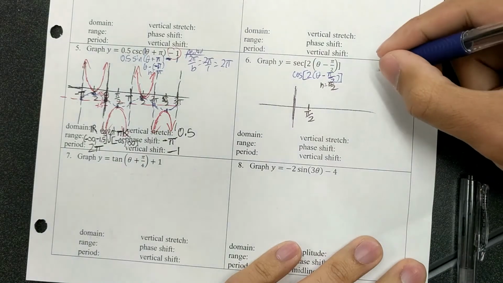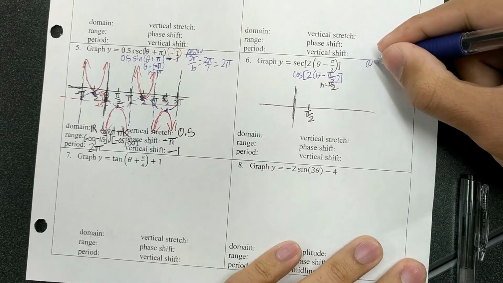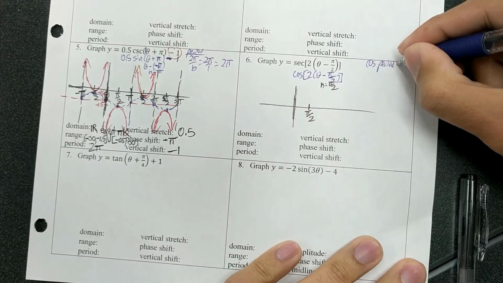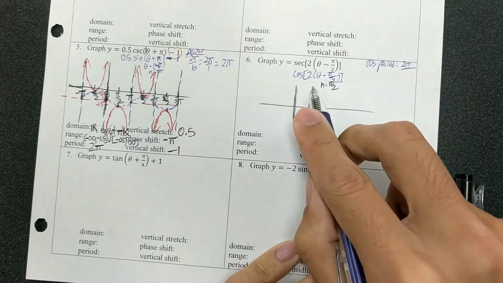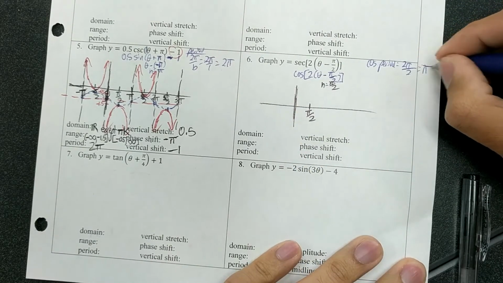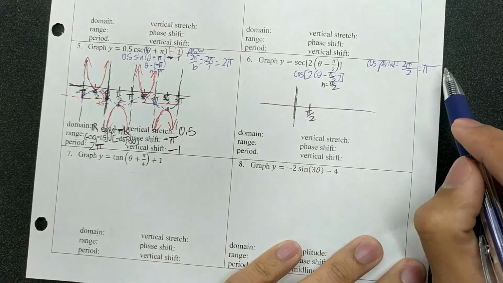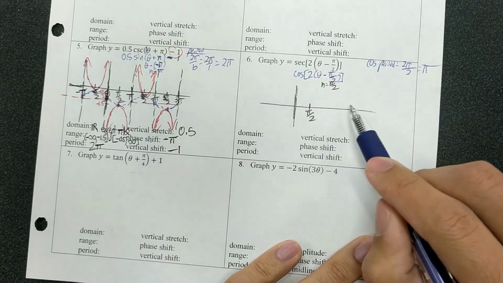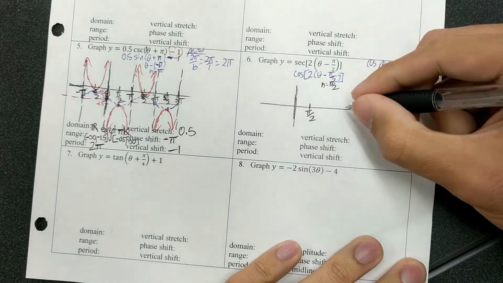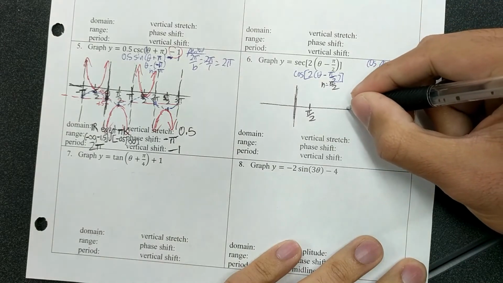Okay, and then for cosine, the period is 2 pi over b. In this case, b is 2, so the period is pi. So from pi over 2, I go pi additional units to get to the end. So pi over 2 plus pi would be 3 pi over 2.